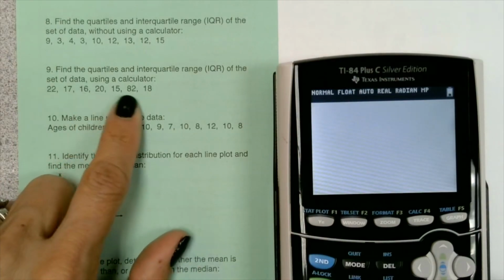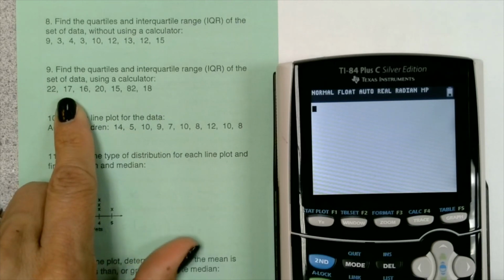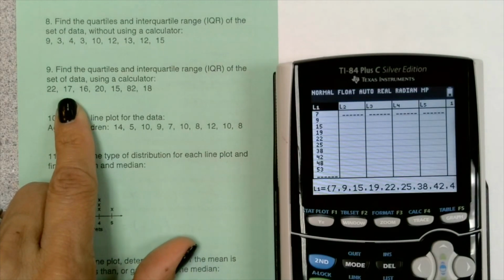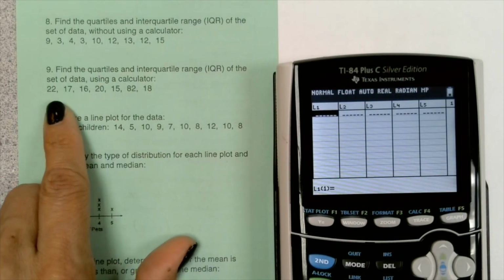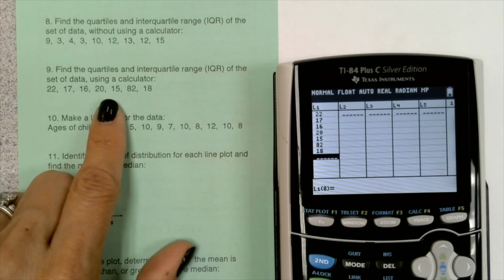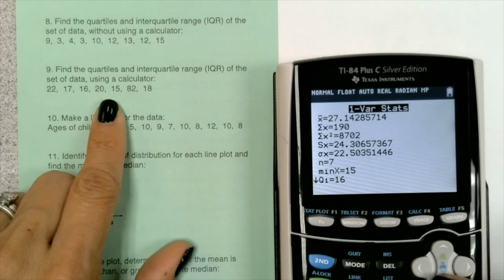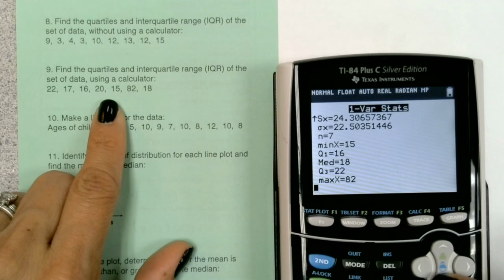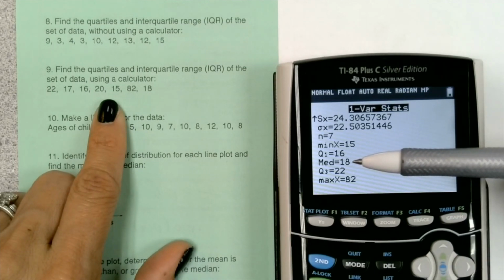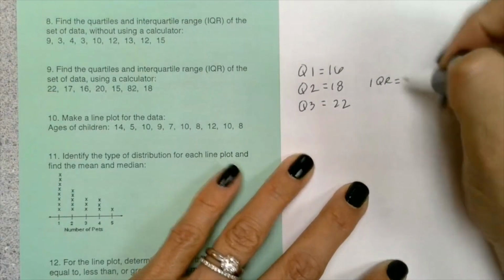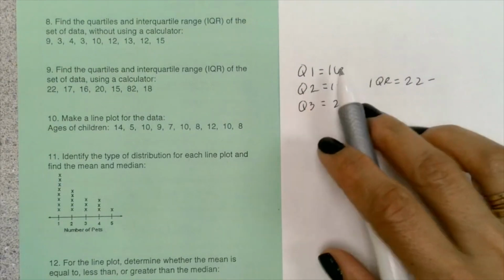For number 9, it says find the quartiles and IQR of the set of data using a calculator. So again, we're going to go to Stat, Edit, and then we'll go up to L1 and clear this list. And now we can enter our values. Once you have your values in your list, you're going to press Stat, Calc, Enter, Enter, Enter. And it kicks out all of our values for that data set, and then we'll go down and you can see here's your Q1, the median, which is your Q2, and your Q3. And then your IQR is taking Q3 and subtracting Q1.